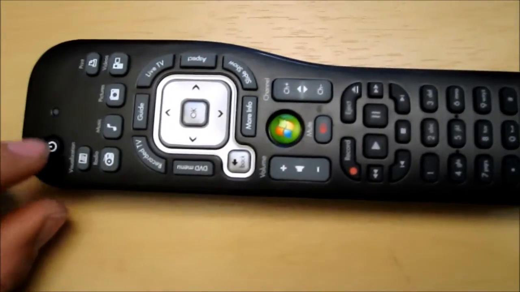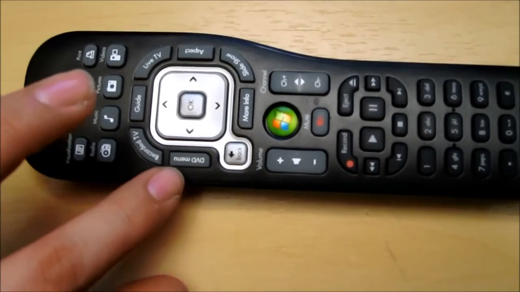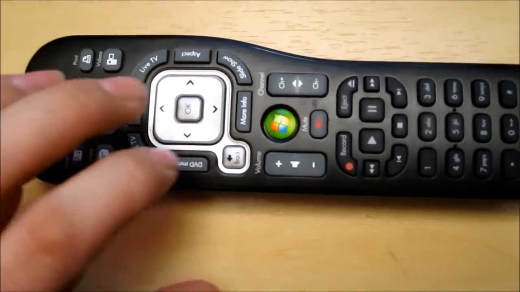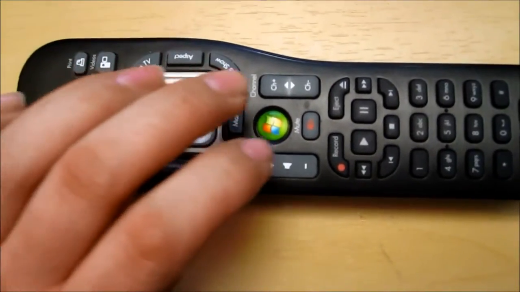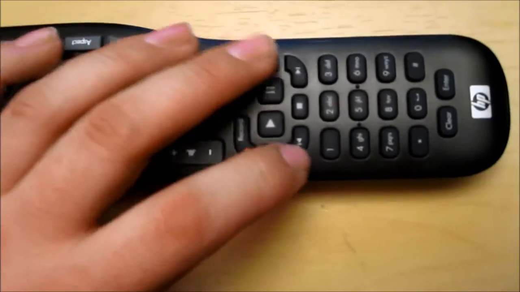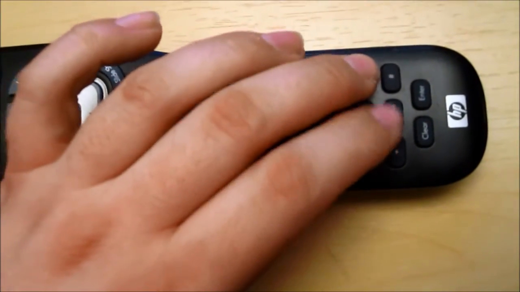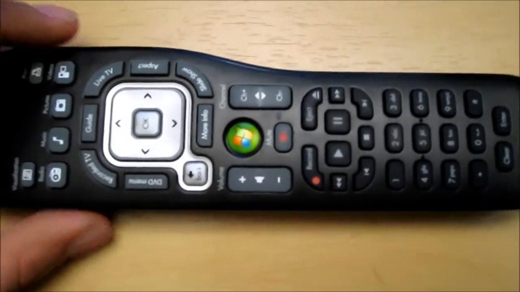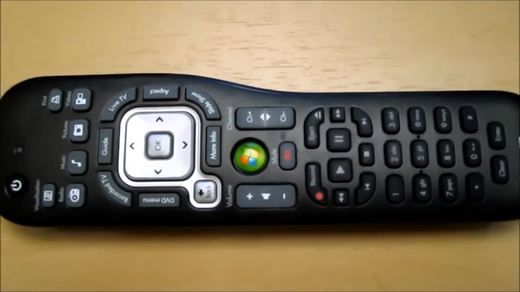In this project, I mapped the power button, DVD menu button, in this case up, down, left, right, OK, back, the Windows button, the rewind, fast forward, all the numbers you see here, with the exception of these two characters, and enter and clear. And we'll make the functions of those known shortly.